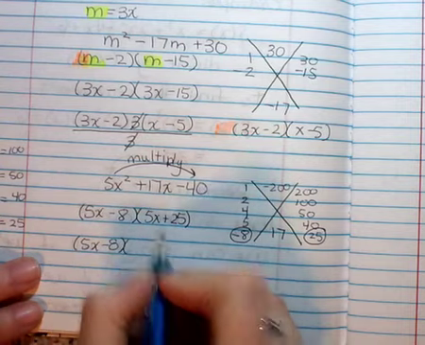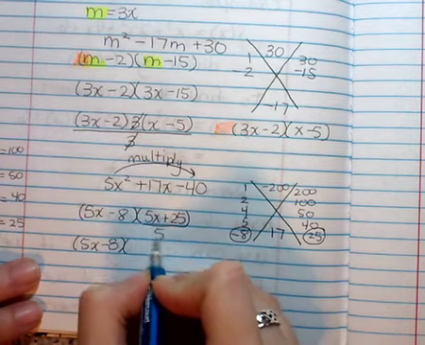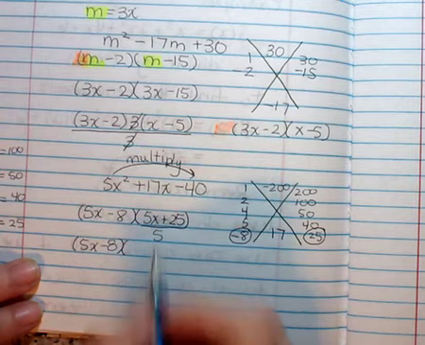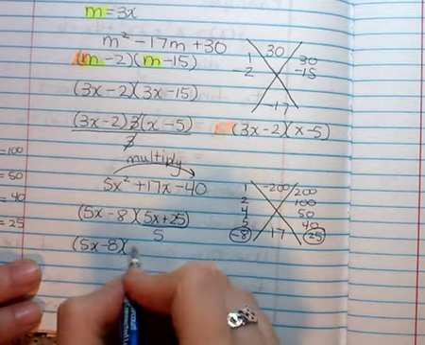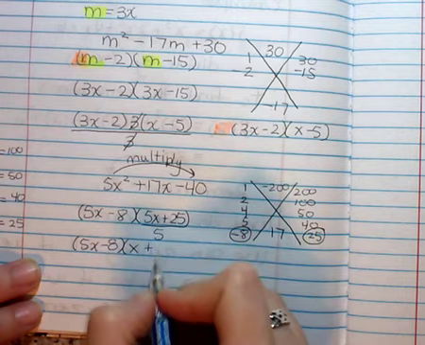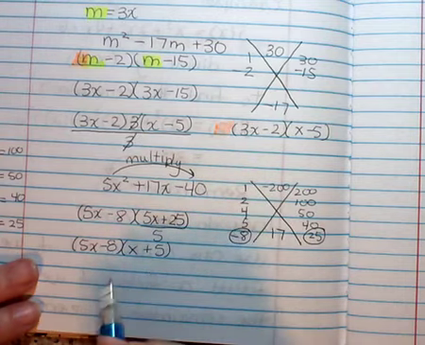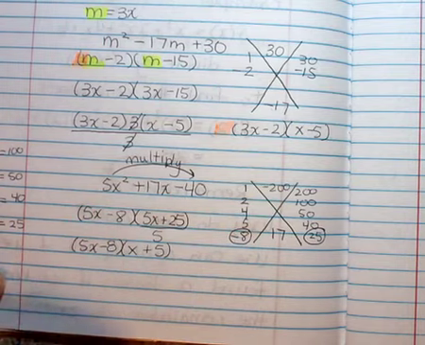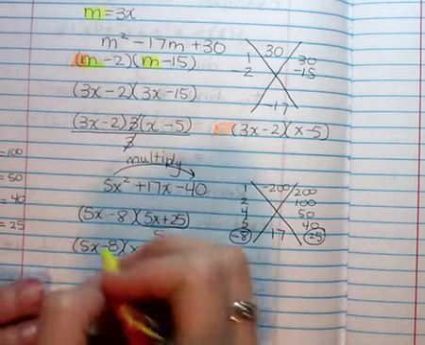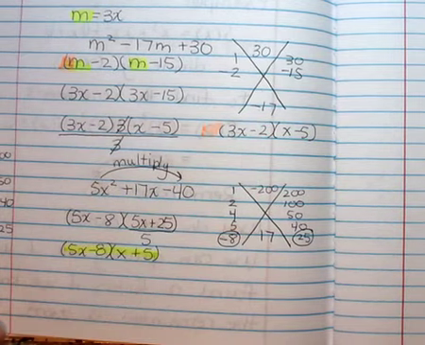So when I rewrite this, I know that I am dividing both of these terms by 5. So 5 divided by 5 just leaves us with 1x, and 25 divided by 5 leaves us with a positive 5. So our final answer is 5x minus 8 times x plus 5. And we have completely factored and we're done.